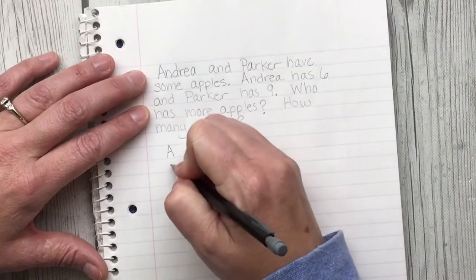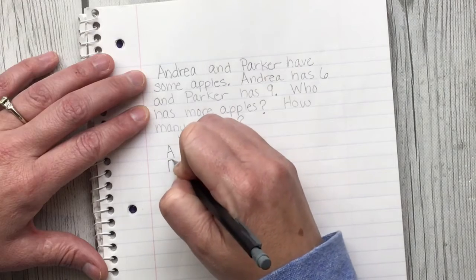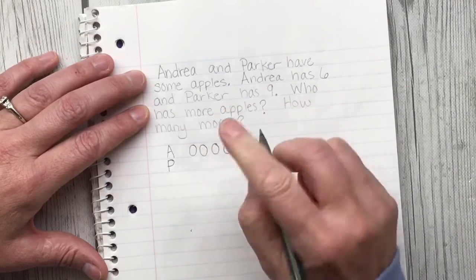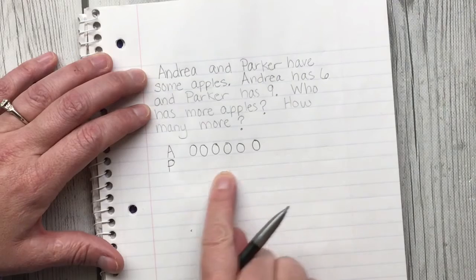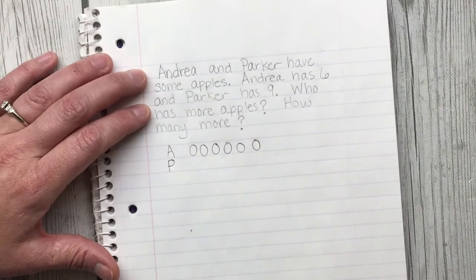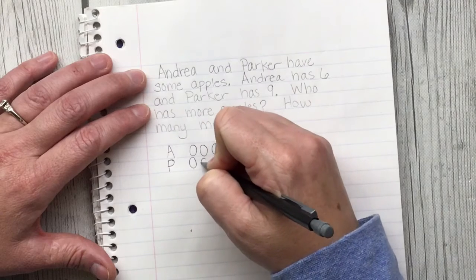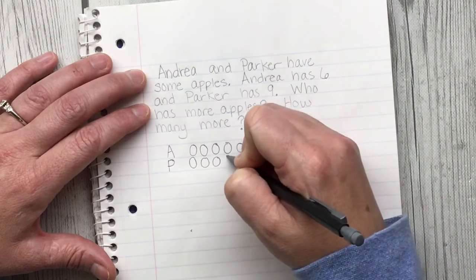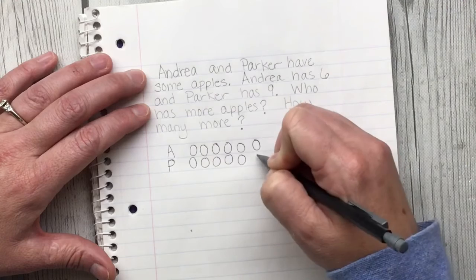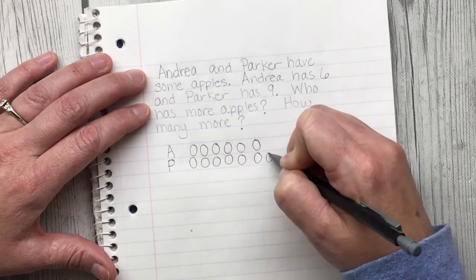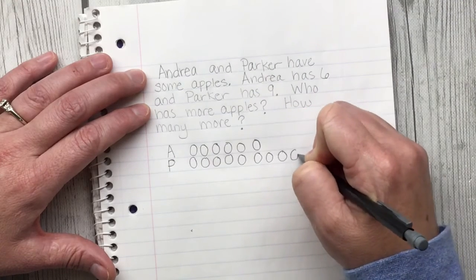Parker has 9. So I'm going to put a P right here for Parker. And then right underneath it, so they line up perfectly, I'm going to draw 9 circles. 1, 2, 3, 4, 5, 6, 7, 8, 9.